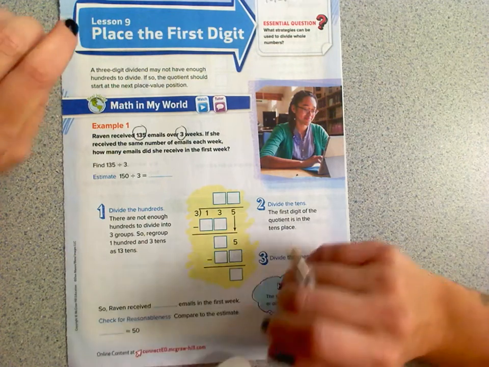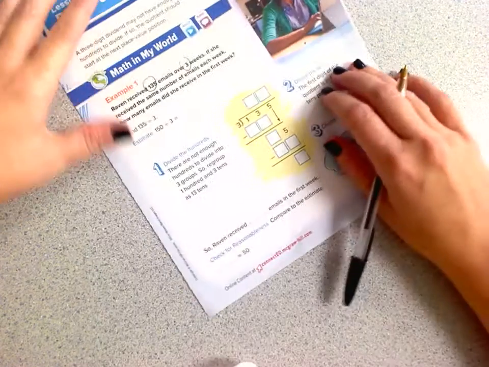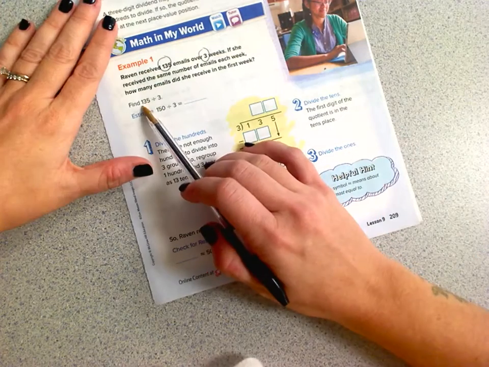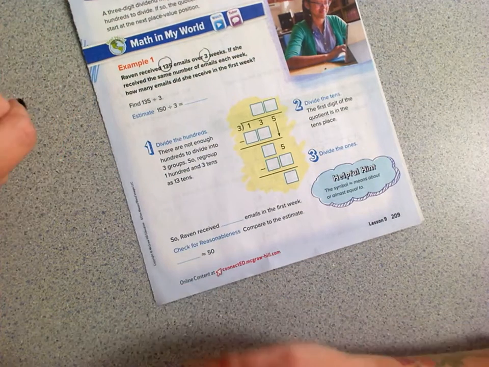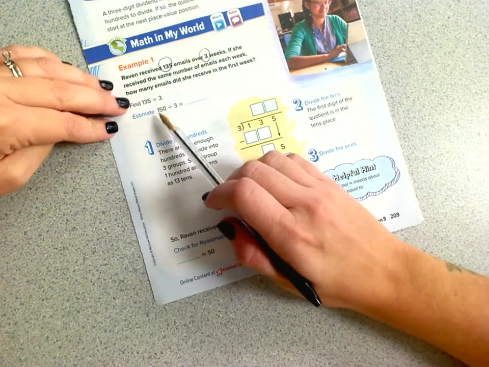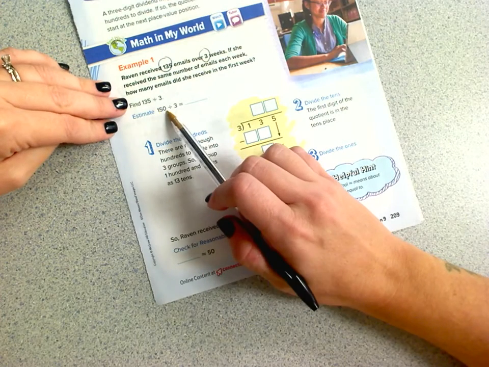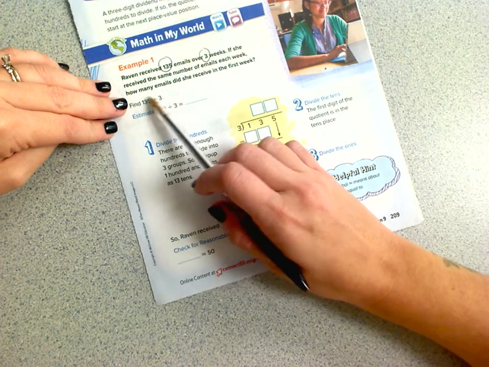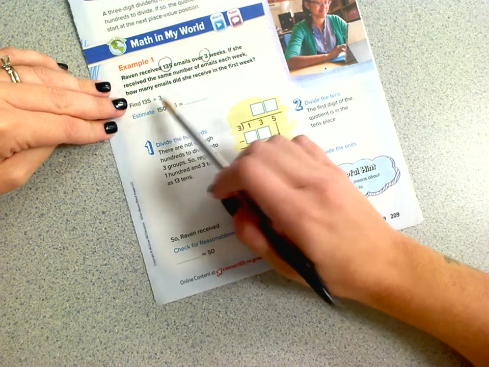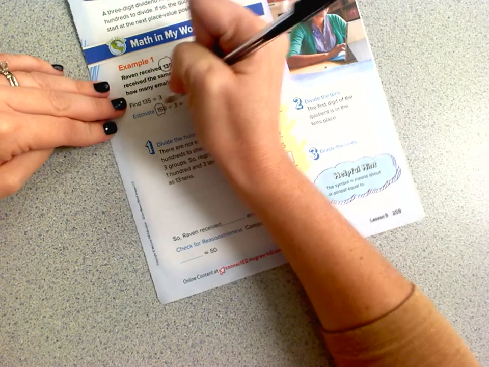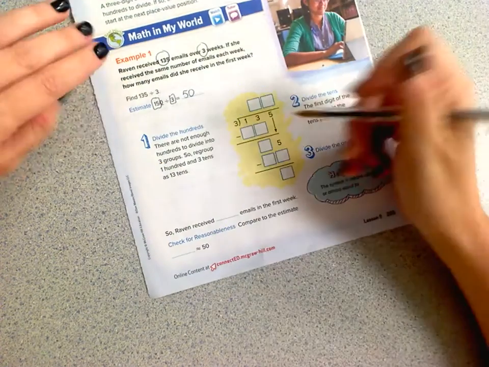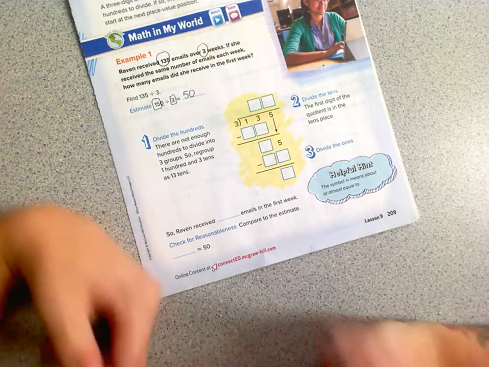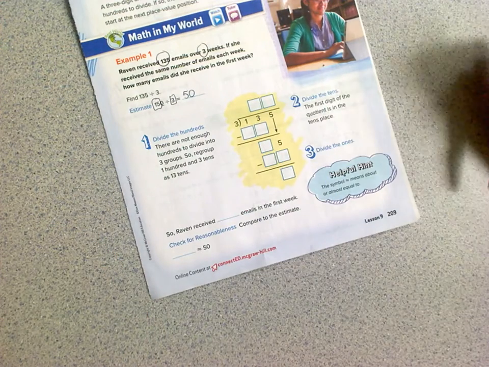All right, first step is to write down the numbers that we're going to be dividing here. 135 divided by 3. Okay, find yourself a good estimate. 150 is close to 135, and it's compatible with 3. So 15 divided by 3 is 5. Bring that 0 over. My answer should be close to 50, somewhere in the ballpark of 50.